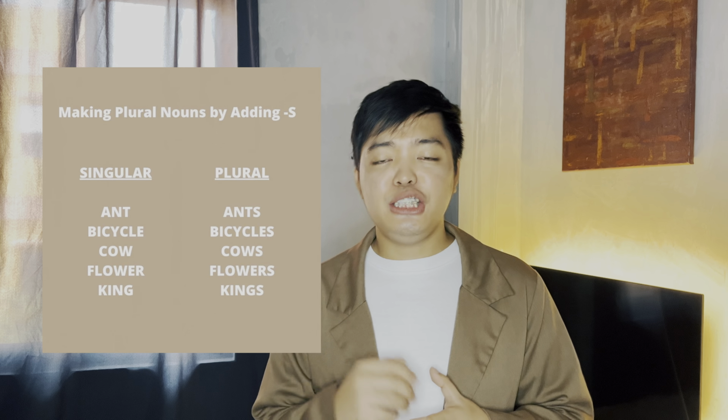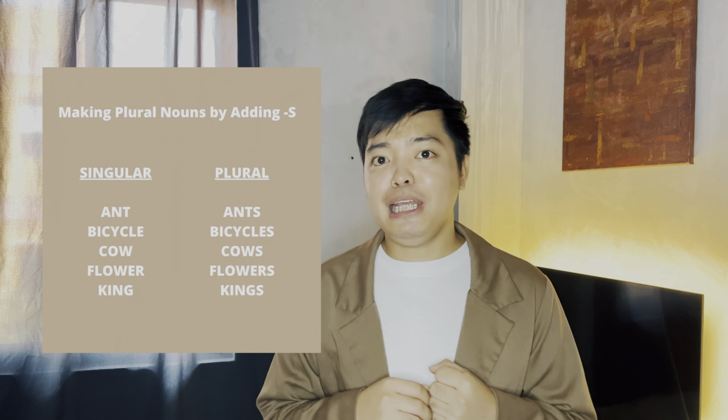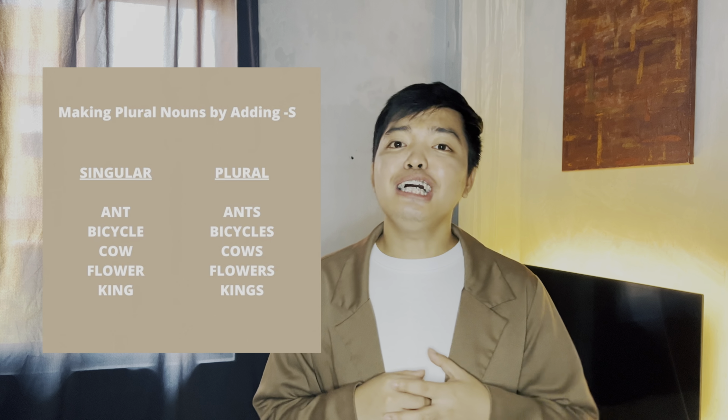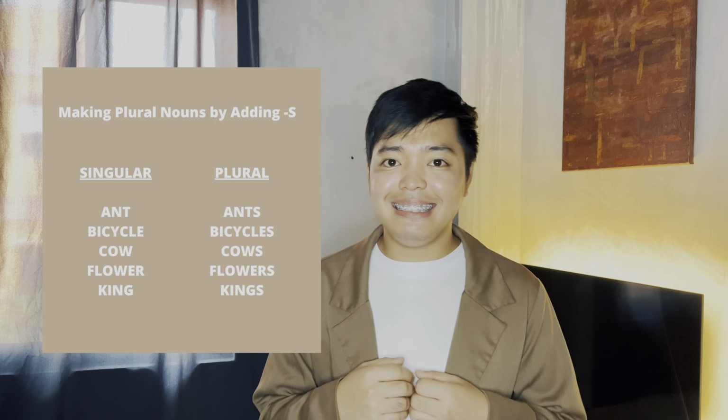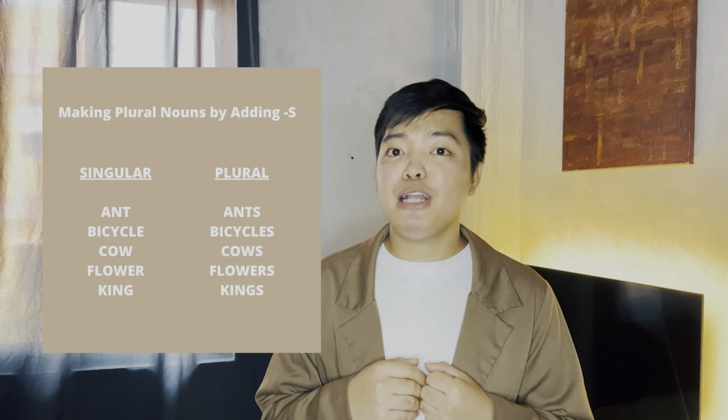Okay, first we have the noun ant. So we add S to make it plural, it becomes ants. And then we have bicycle, becomes bicycles. And cow, okay, we add S to it, it becomes cows.